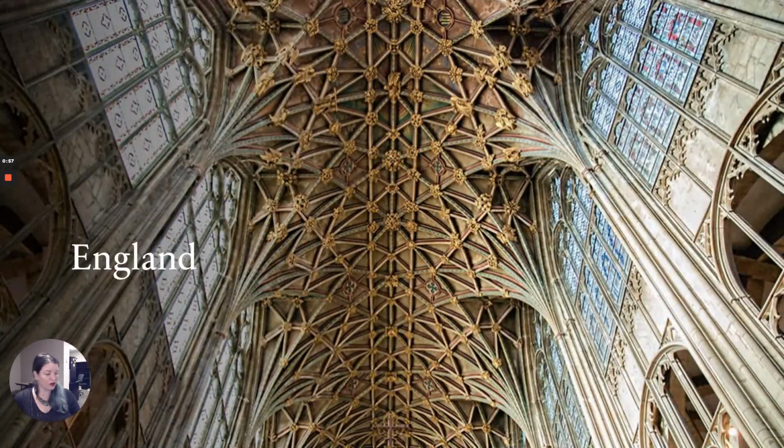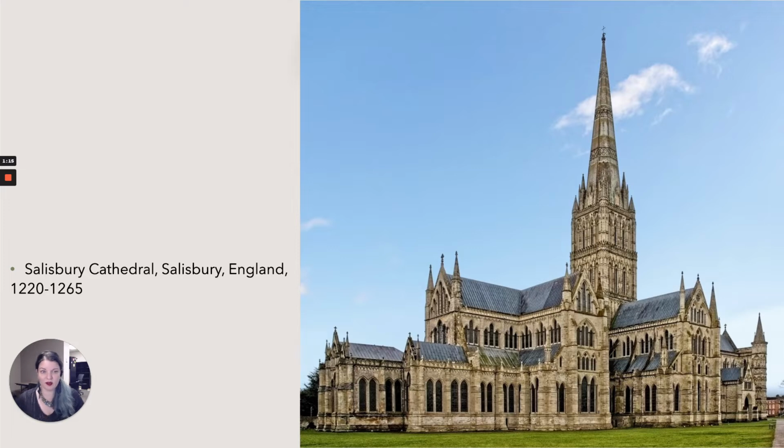Okay, here we go. So now let's talk about what's going on in England. There are some differences within Gothic art and architecture depending on what region the work is being done in. There are some stylistic differences and some structural differences. So let's start by looking at England. We're going to look at Salisbury Cathedral in Salisbury, England.